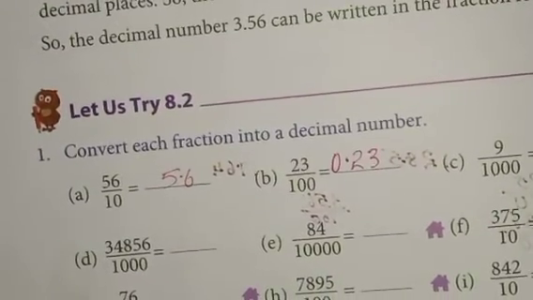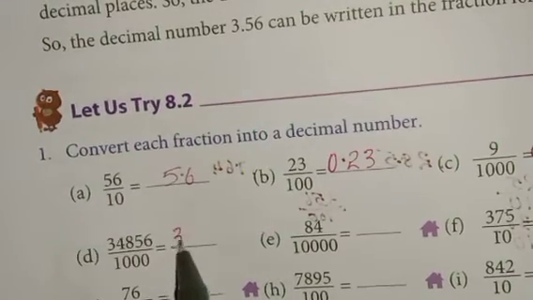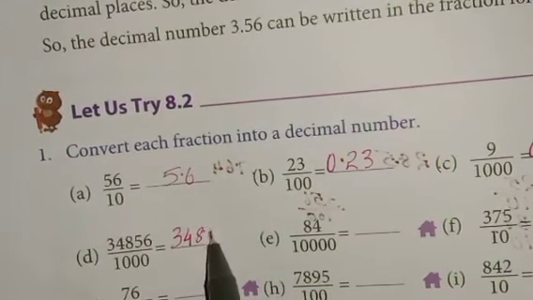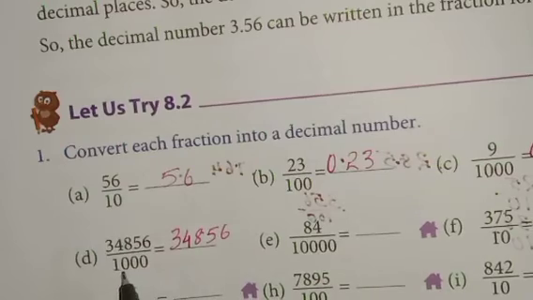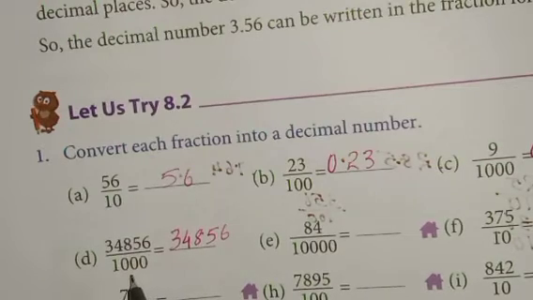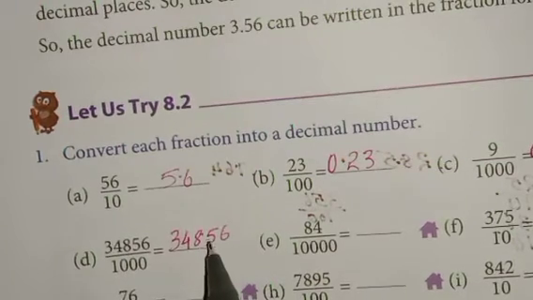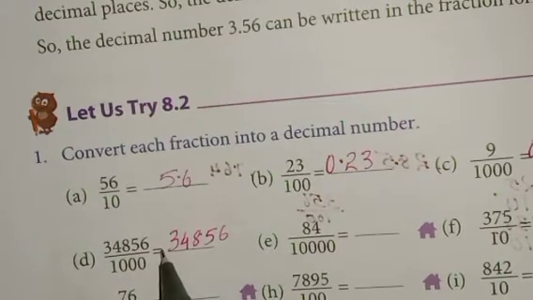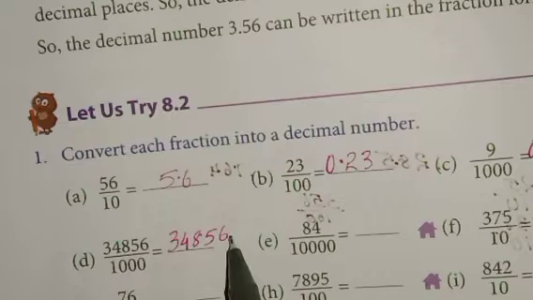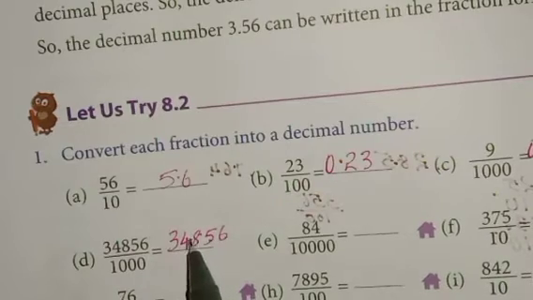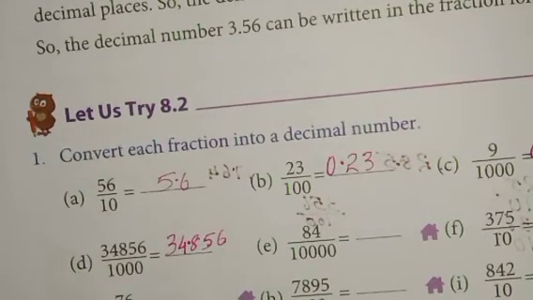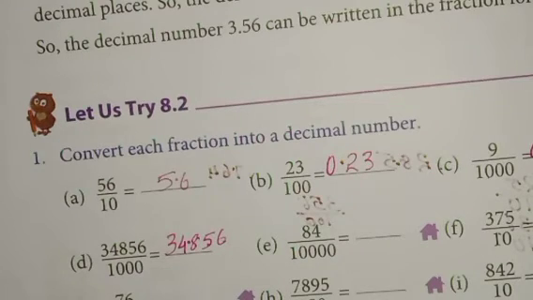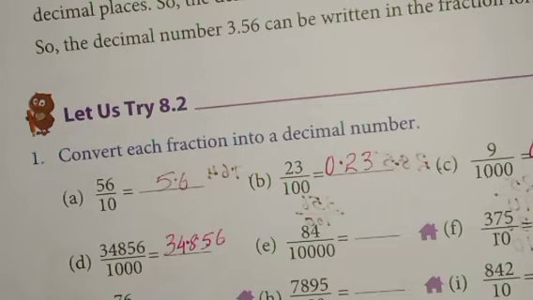Next also. This is here. First you write the number 3, 4, 8, 5, 6. Then here after, 1000 is there. So here how many? 3 zeros. So from backward you want to count. 1, 2, 3. Don't count from here. You can count from the right side. 1, 2, 3. So put the point. So 34.856. Okay. I hope you understand. Next question you can do the same way.